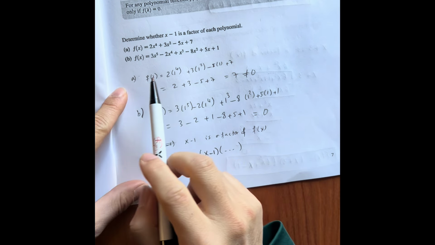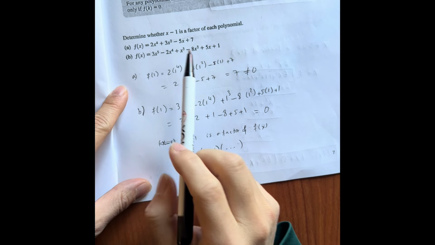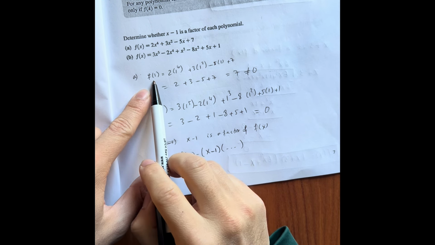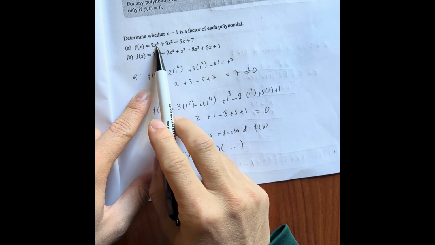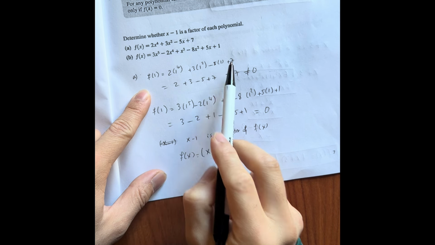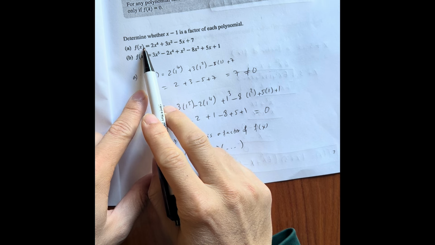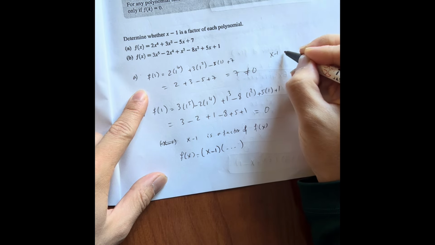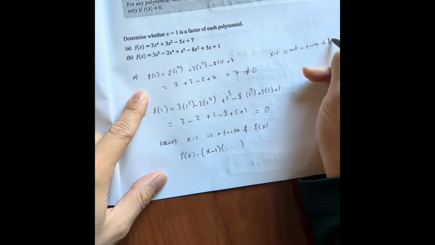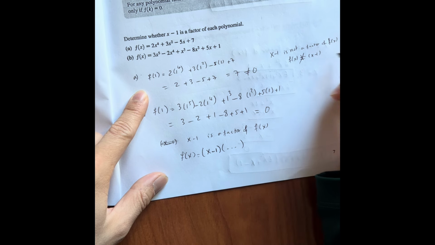So let's look at a few examples. Let's determine whether x minus 1 is a factor of these polynomials. For x minus 1, we're going to test f of 1. We plug into the first one: 2 times 1 to the 4th, plus 3 times 1 squared, minus 5 times 1 plus 7. The result turned out to be 7, which is not 0. That means x minus 1 is not a factor of f of x. That means we cannot write f of x equal to x minus 1 times something.